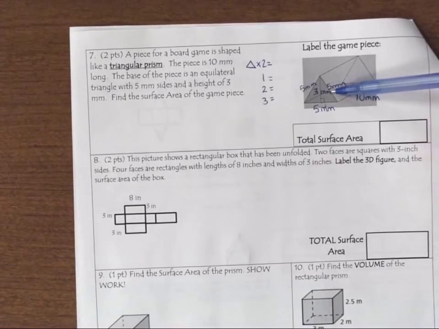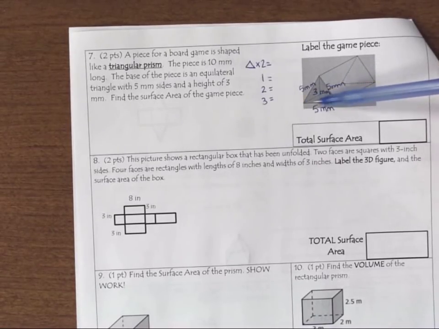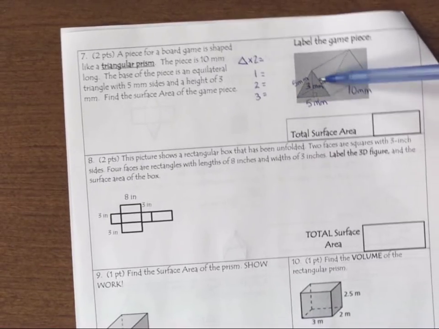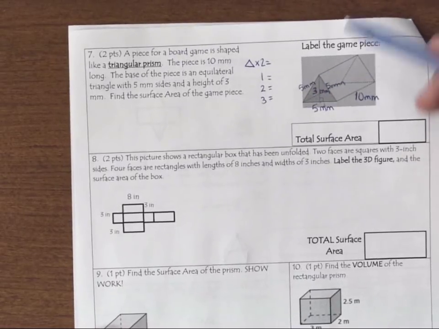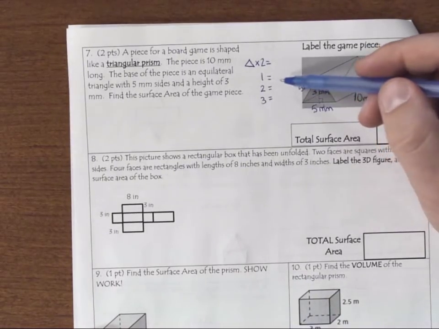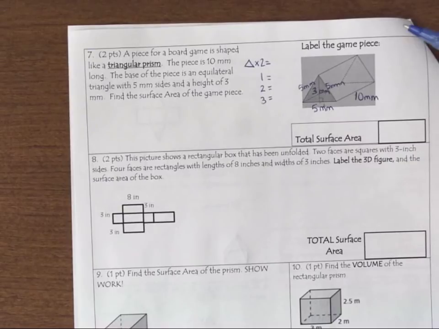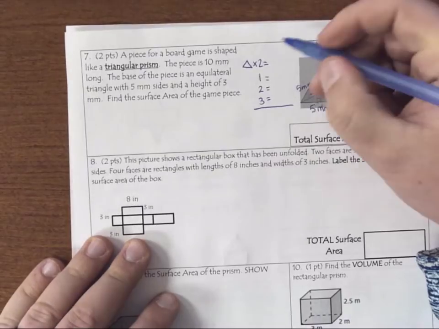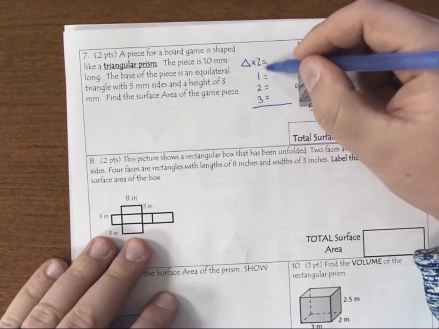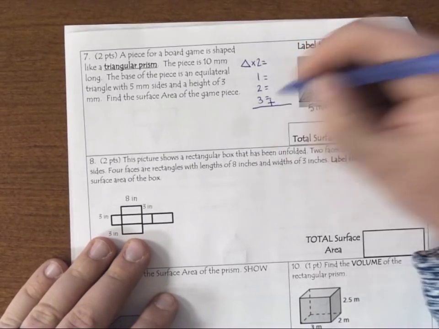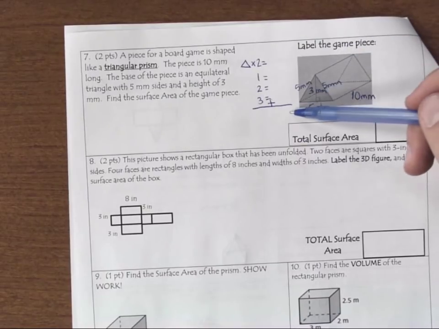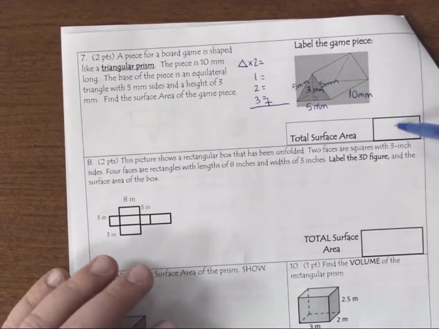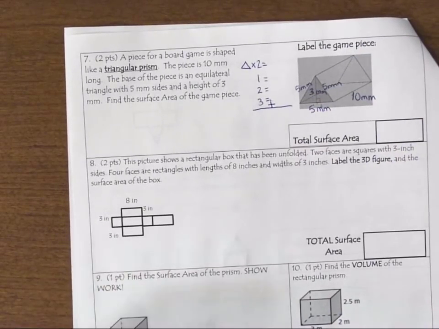Because each of my edges of my triangle are all 5, that means that all of my rectangles will also be the same. Okay, so that makes this problem a little bit easier. So once you have found the area of the triangles and each of the rectangles, add them all together, and don't forget your label, and put your answer in the box.